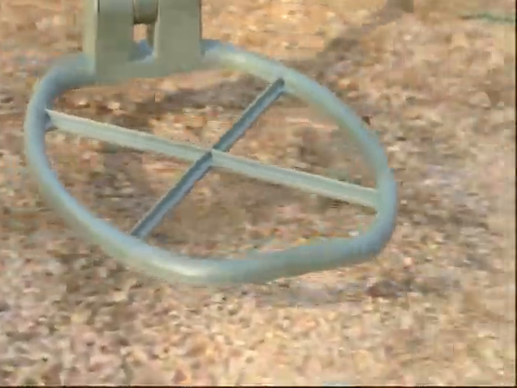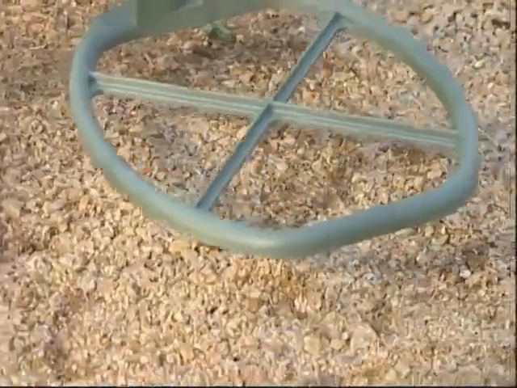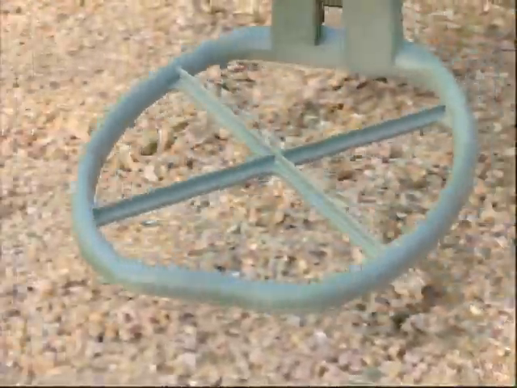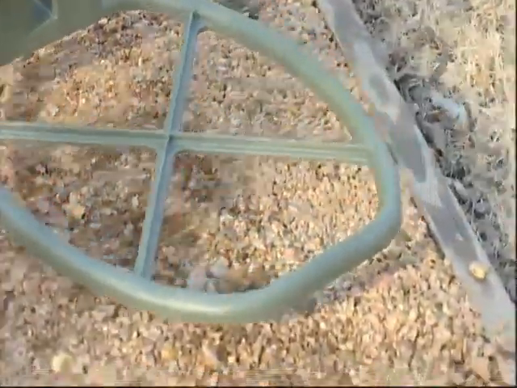When operating at default sensitivity with the search head close to the ground, some metal surface clutter may be detected. Note that the UXO search head does ignore these small pieces of foil.